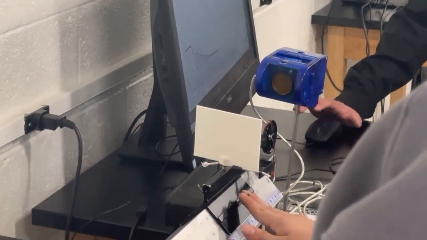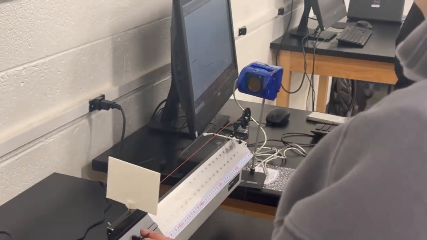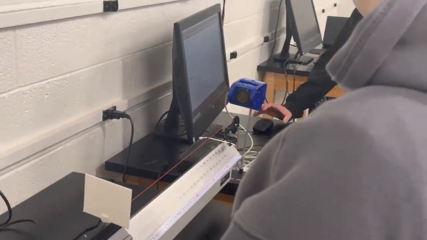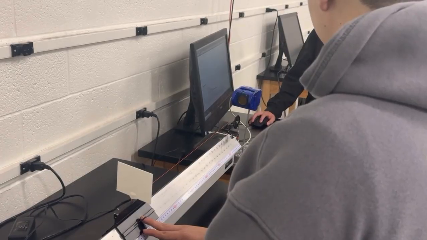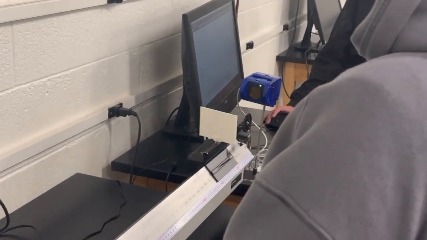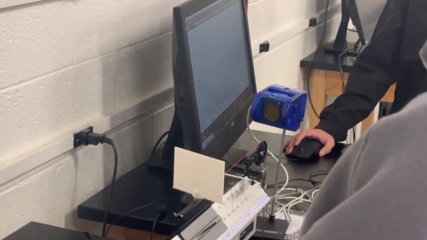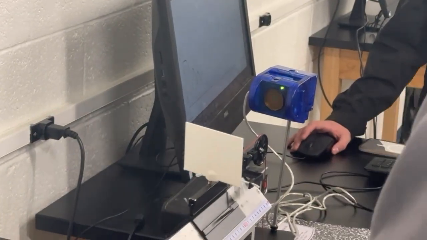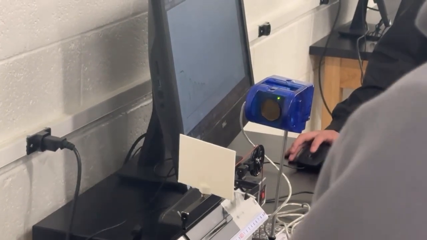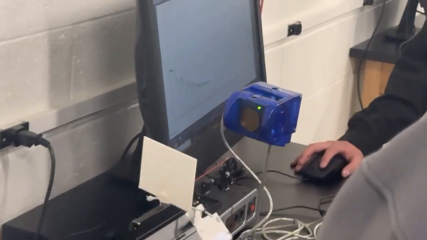That's where the problem was. We had it too close in. I had to get out a little more, just keep going more. Ready? 3, 2, 1, go. How's that one? That was good.